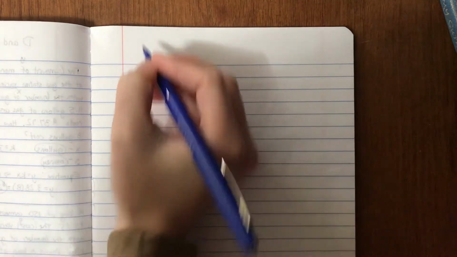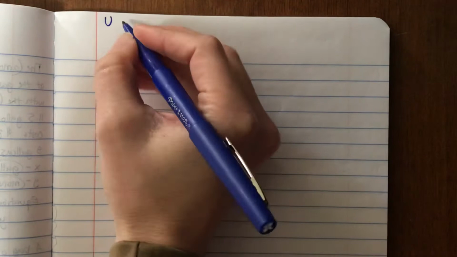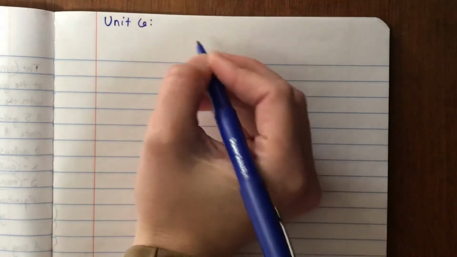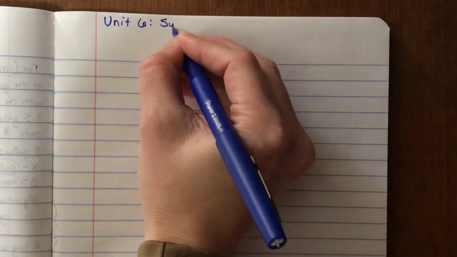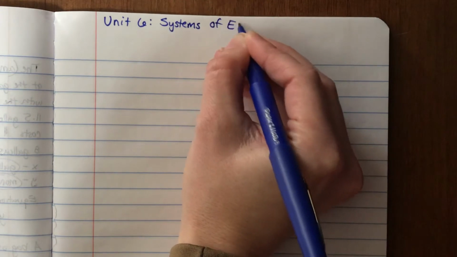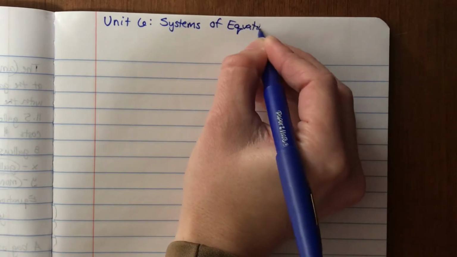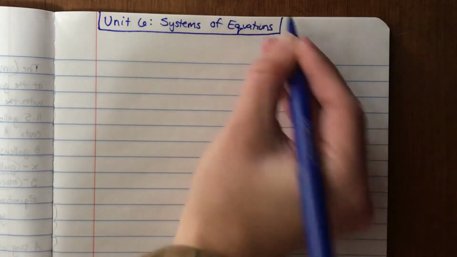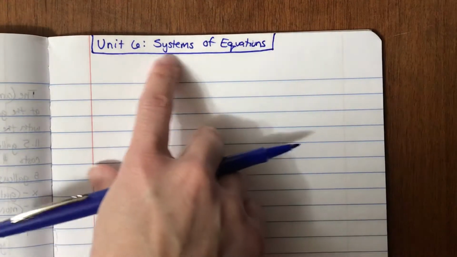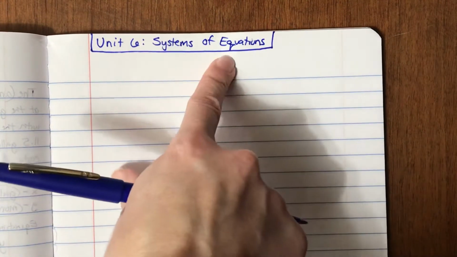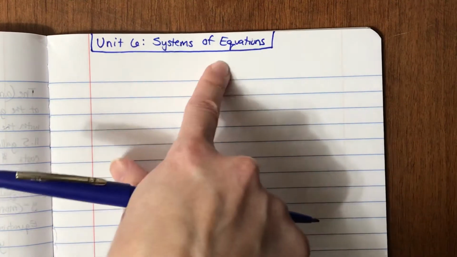If you want to make a little note at the top of your next page in your notes, this is Unit 6. The title of this unit is Systems of Equations. If it's okay with you, from here on out I'm going to abbreviate system of equations with SOE. So anytime I write SOE, just know that means system of equations.